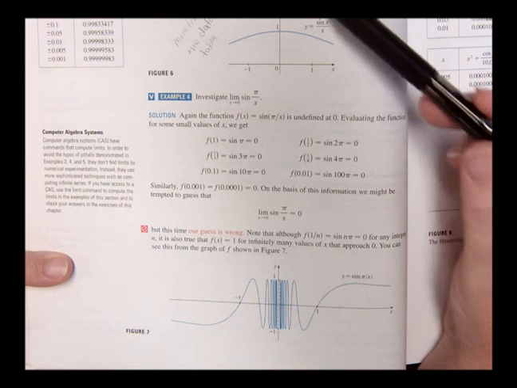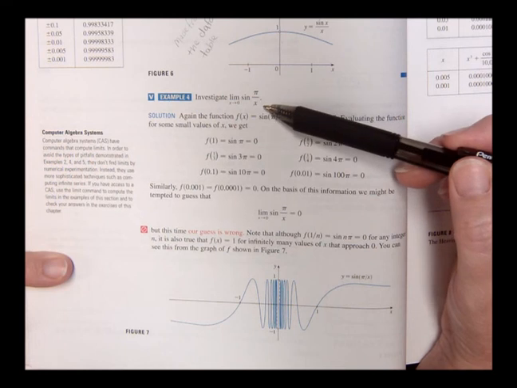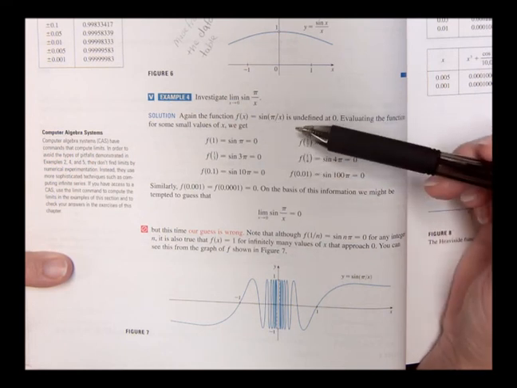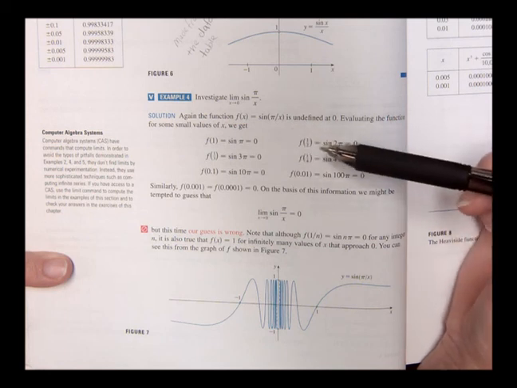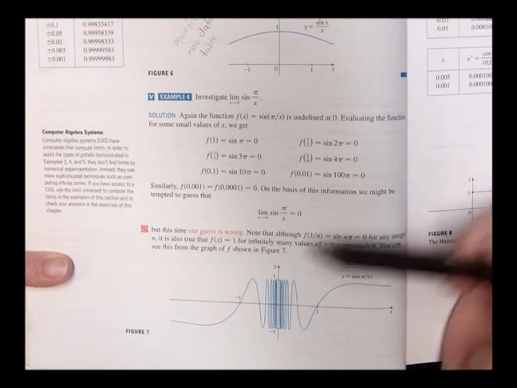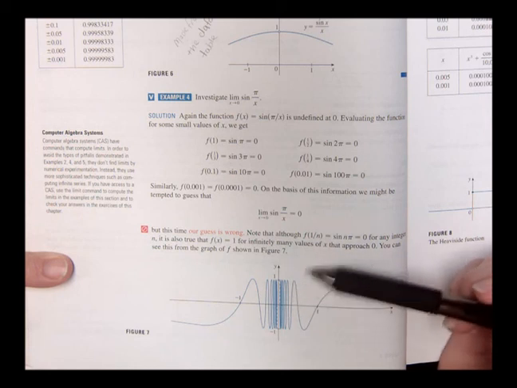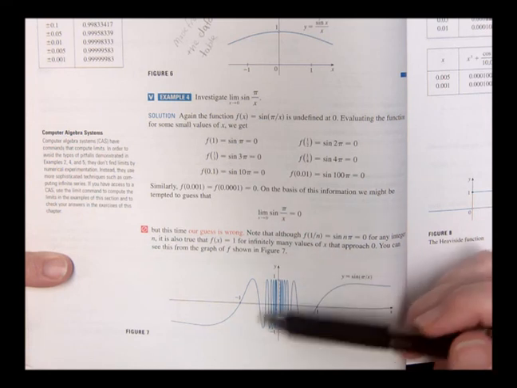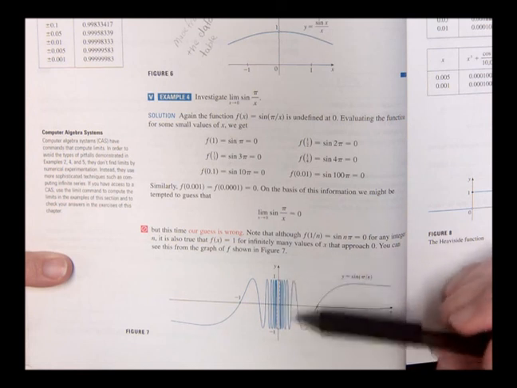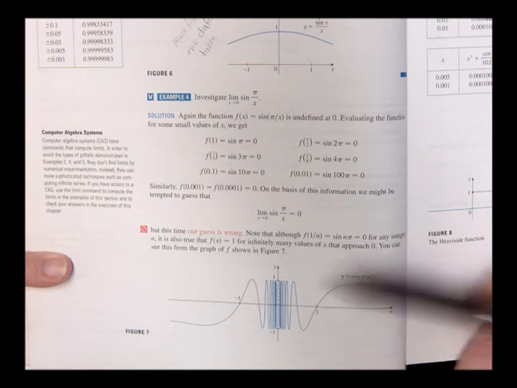But now if we take a look at the second one where we have pi over x, and we're plugging our values in, and we're feeling like we're getting pretty close to 0, we notice that we're really not correct in that assumption, because this one has a very strange oscillating around the x-axis, up and down, up and down, up and down.